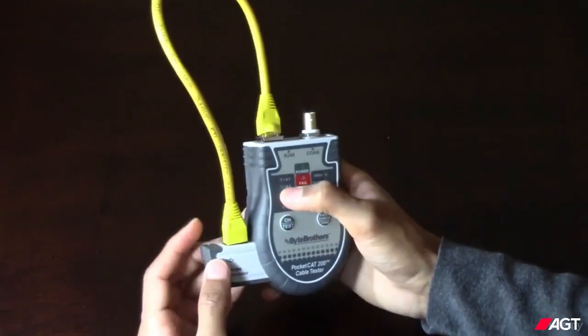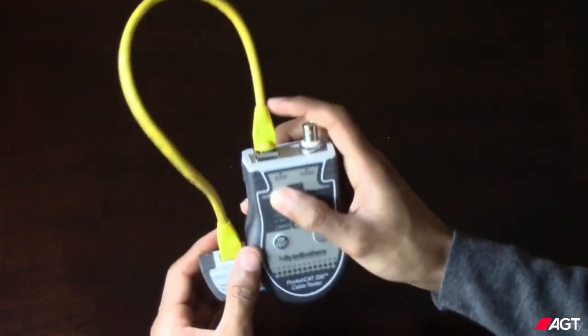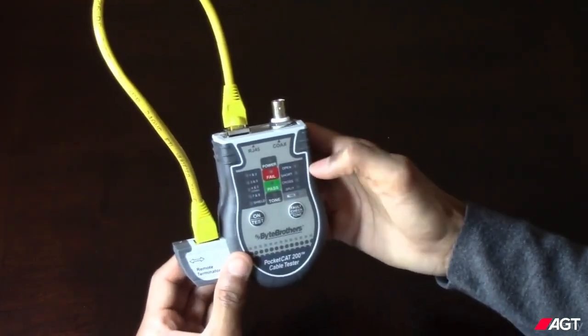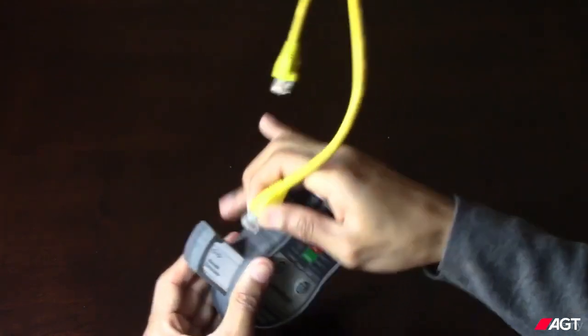If it doesn't pass, there could be a few things that went wrong. Maybe you cut into the wires too deep, or you color coded the connector on wrong. But these things are really easy to fix as long as you catch them before you permanently install them.